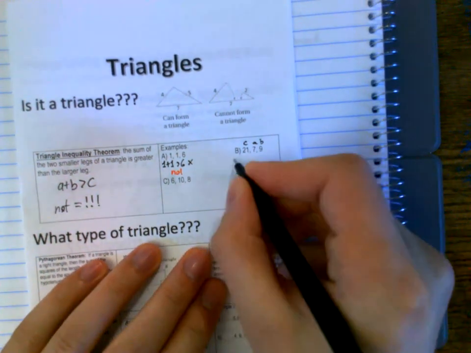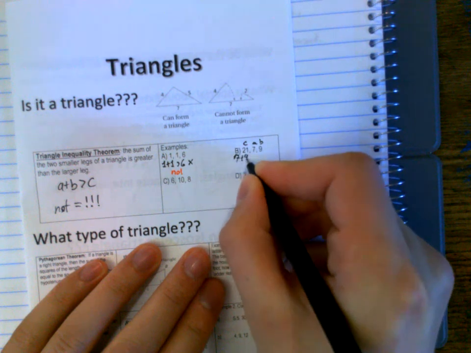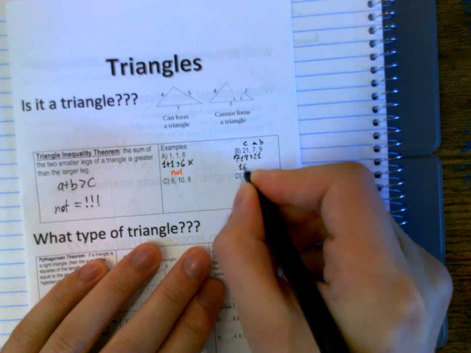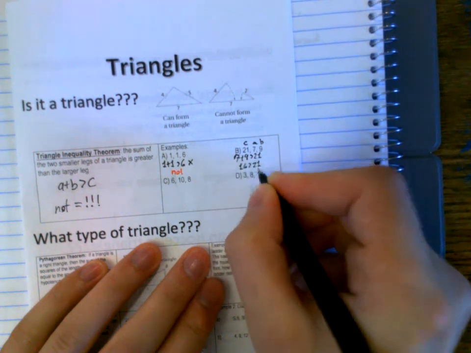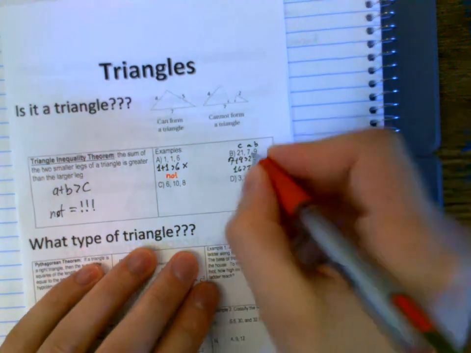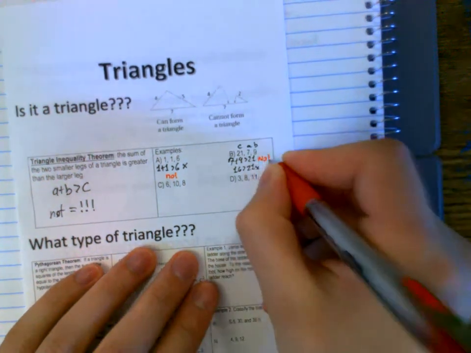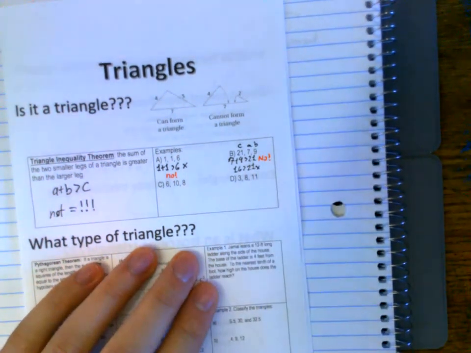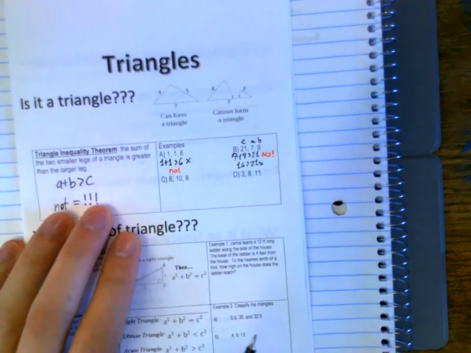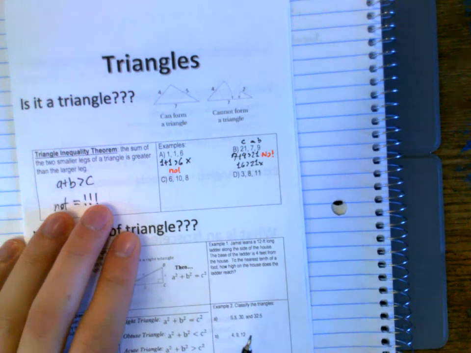All right, so for that one, we have 7 plus 9 is greater than 21, which becomes 16 is greater than 21. Nope, that fails. So, no, it is not. Okay, the next one. Does the next one fail or succeed? 6, 10, and 8.